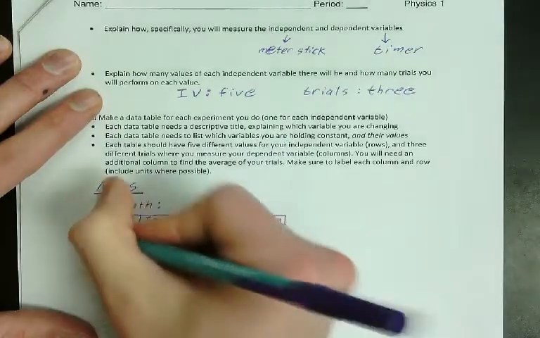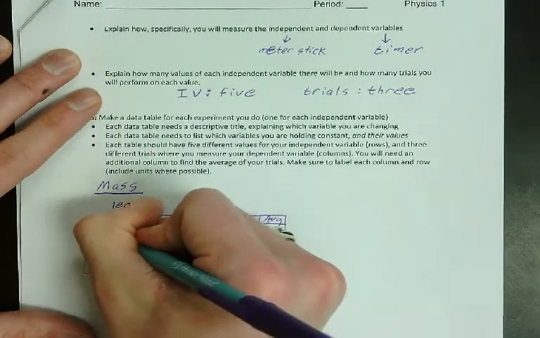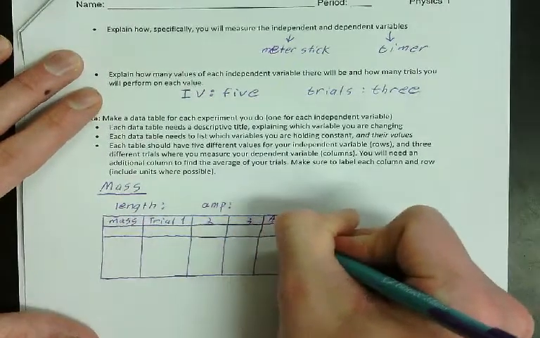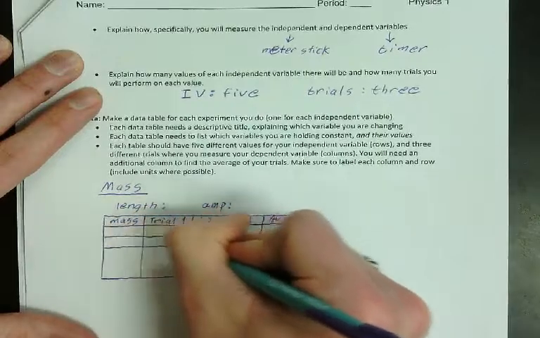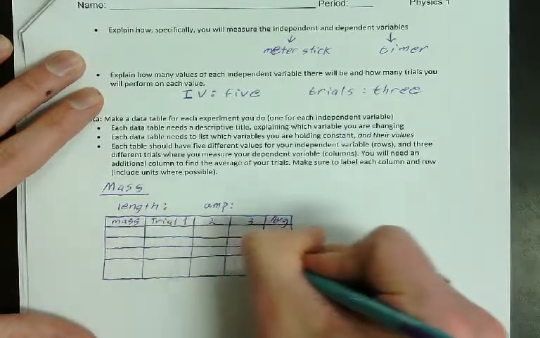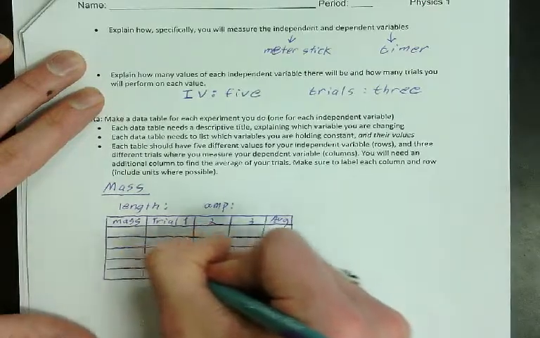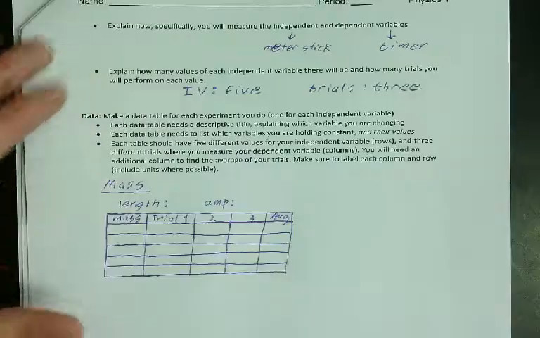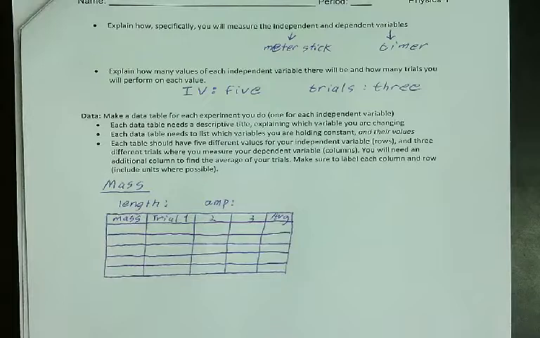Then I need to list each of my masses, which you guys will decide. I'm going to use 5 different masses, so I need 5 different rows. 1, 2, 3, 4, 5. You can decide how big you need your table to be. I made mine kind of small. Mine might be kind of tricky. If you need to make it bigger, you can make it bigger. And there you go.